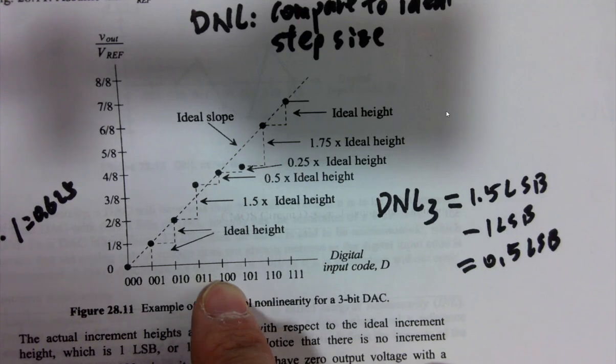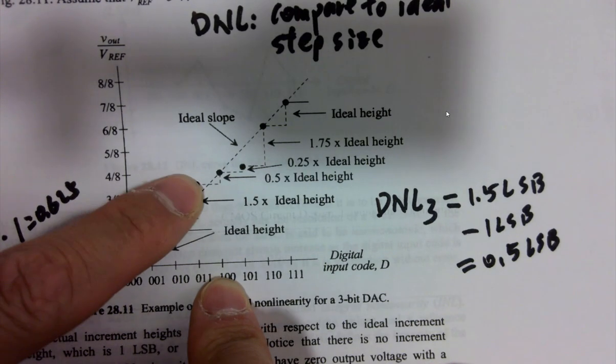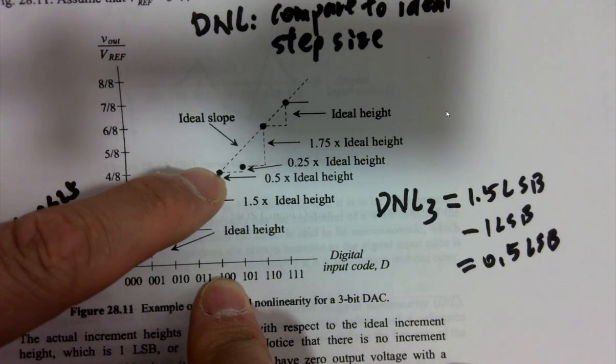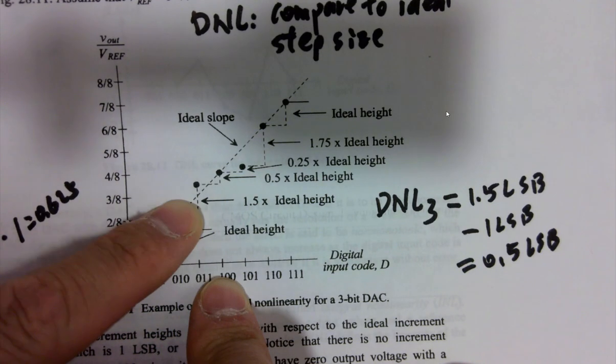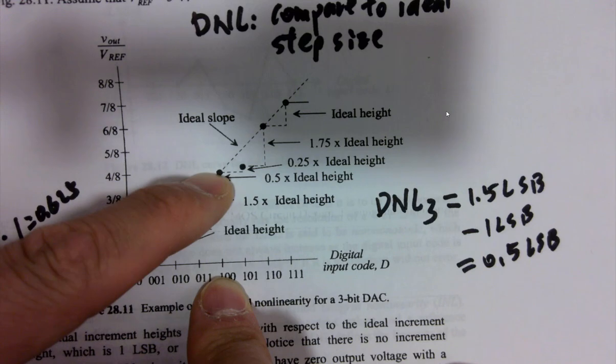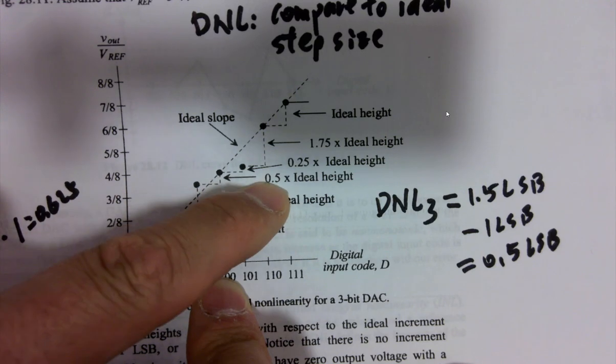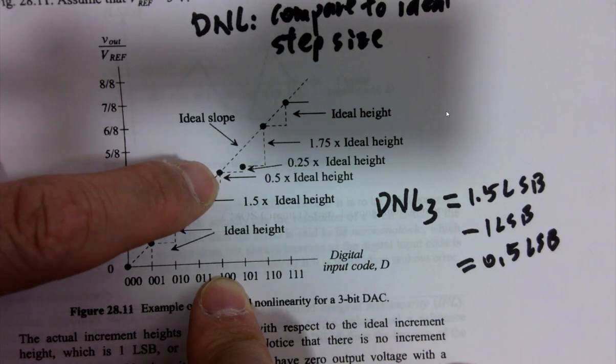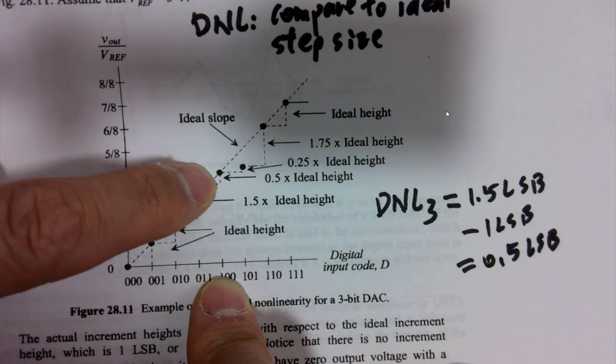What about DNL4? Even though it falls onto the line, the step size is not correct. We're talking about from the previous point to the current one, and it seems like there's a 0.5 LSB step. You don't have to measure it; there's no way to measure it.